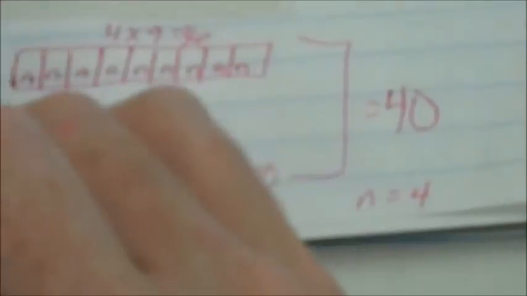N equals 4. That means this right here by itself is 4. And over here, there are 9. 4 times 9 is how much? It's 36. So white cars is 36. How many white cars? 36 white cars.